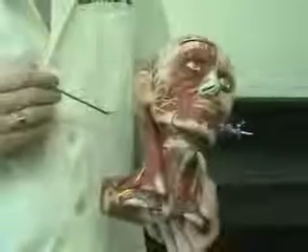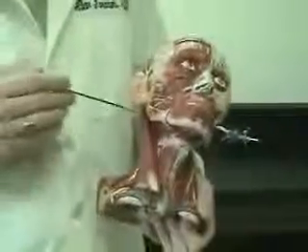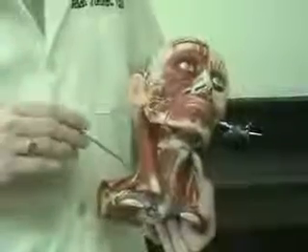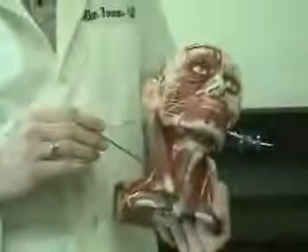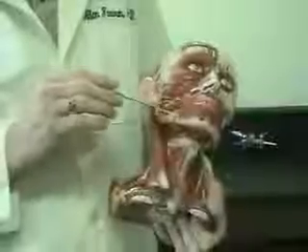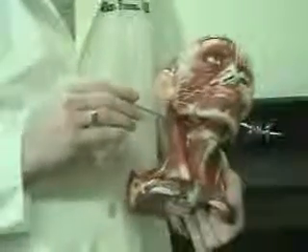In this video, I want to discuss more muscles of the head and neck, but I want to focus on the neck region. The neck region has muscles that move the head. It also has muscles that are important in depressing the mandible and in swallowing.